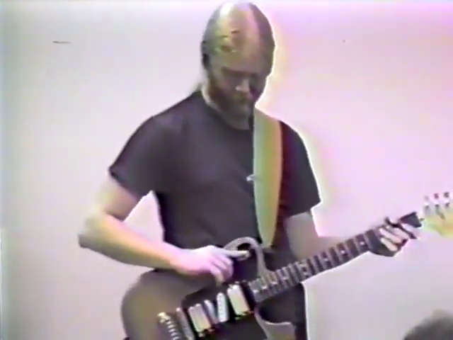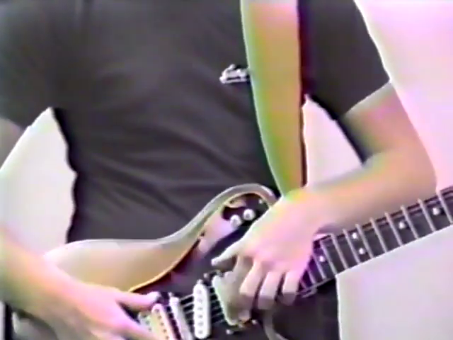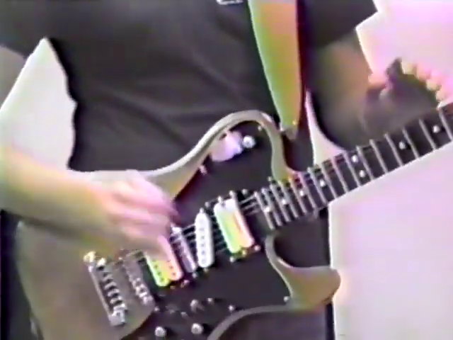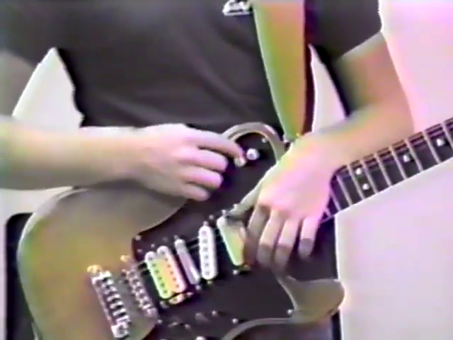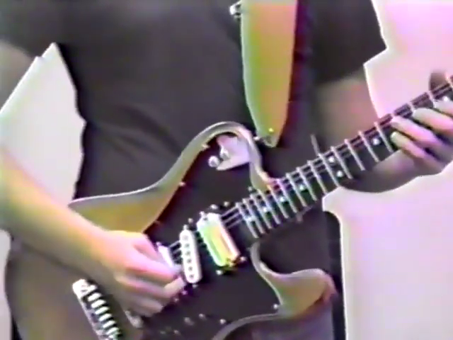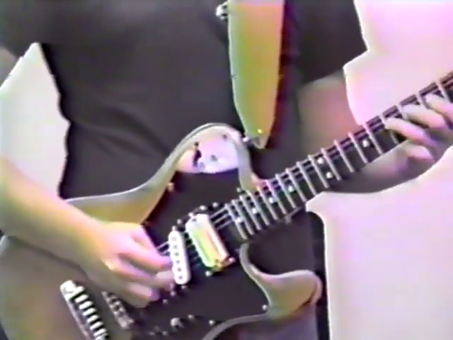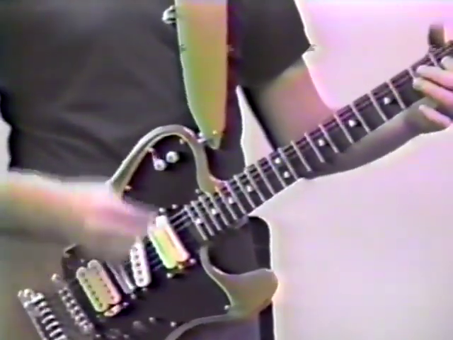That about takes care of it, except for these two switches, which I never use anymore. But what they do is they only work when these two pickups are together. So I'd have to put this switch here. What it is is an out of phase sound. So here's the normal sound. Now here's the out of phase sound.